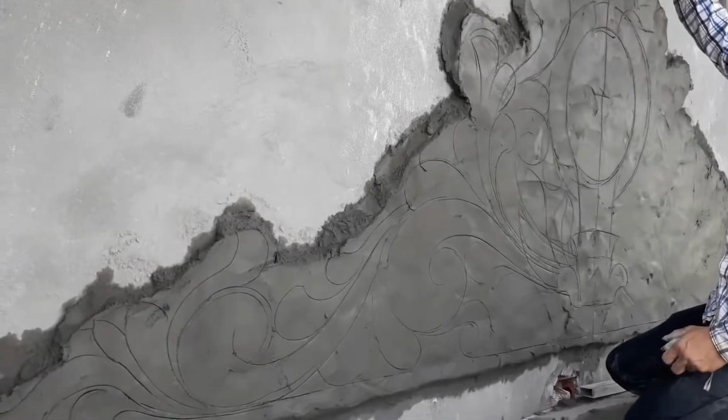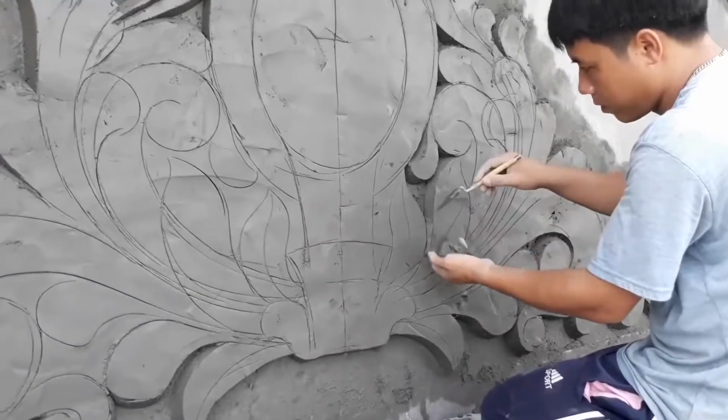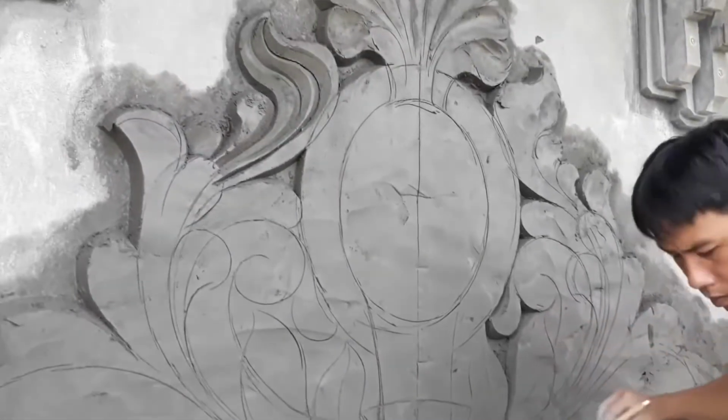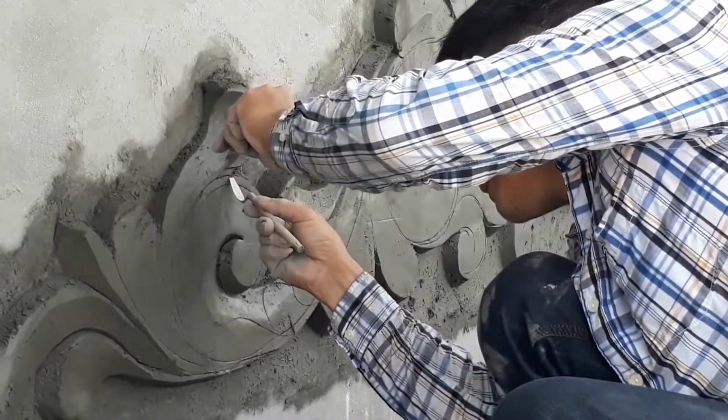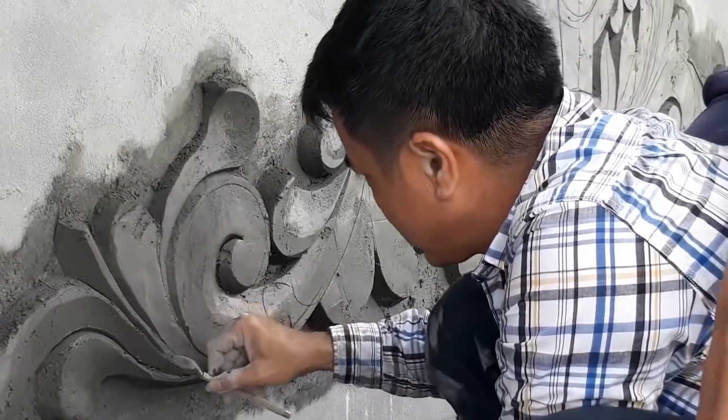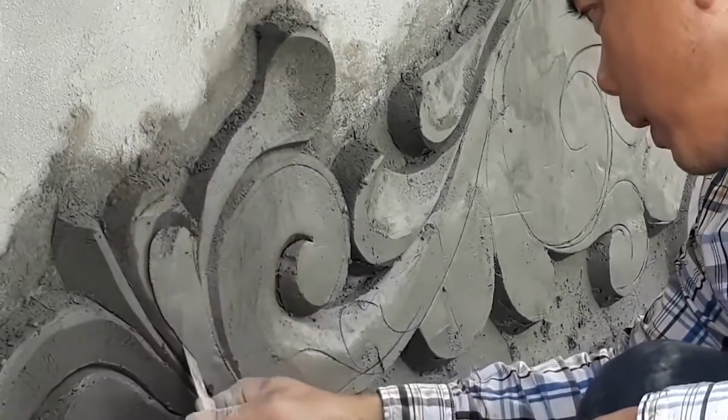Finally, the sculpting stage begins when the master cuts out the pattern on the surface, giving it an aesthetically pleasing shape. It is painstaking work, and if you started it, you can't just leave it and go on vacation. The entire pattern must be finished before the cement hardens.